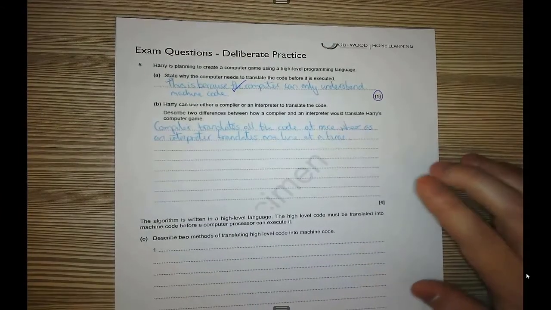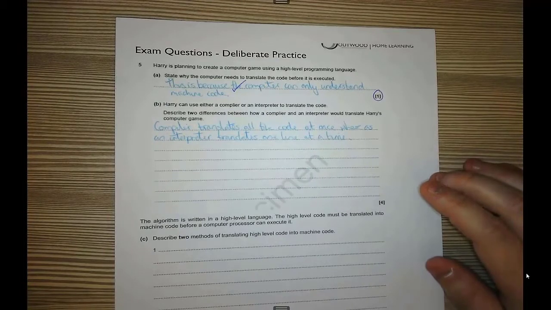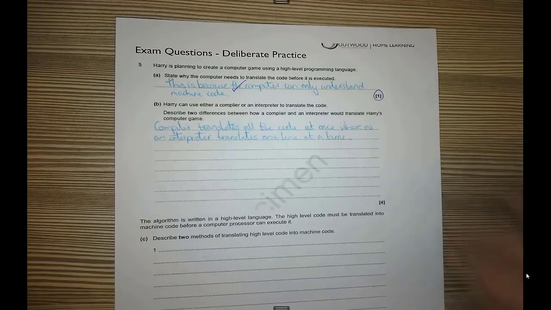Okay, so there's the first part of my answer. Now, that gives me 2 marks, okay, because I've said how a compiler does something and then how an interpreter does it. So I need 1 more point.